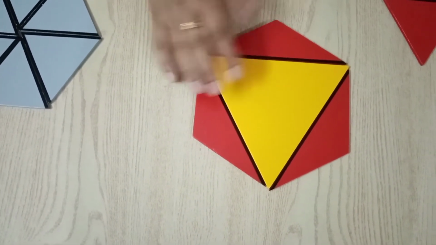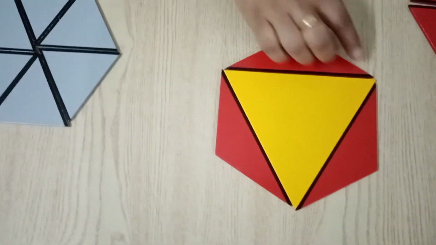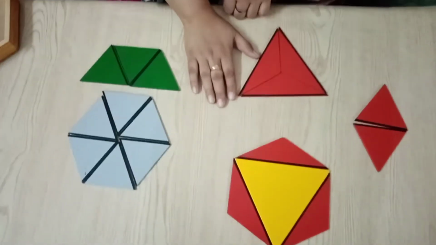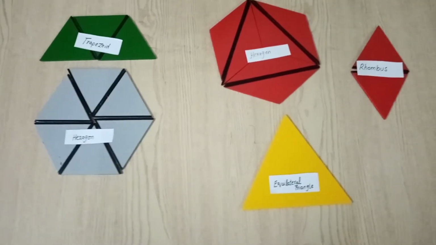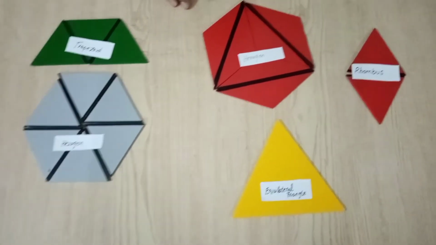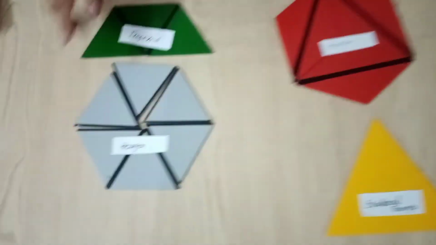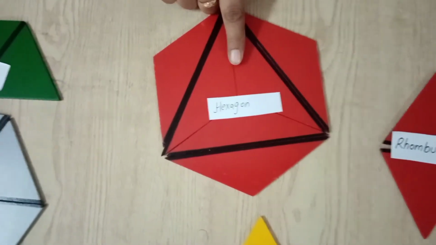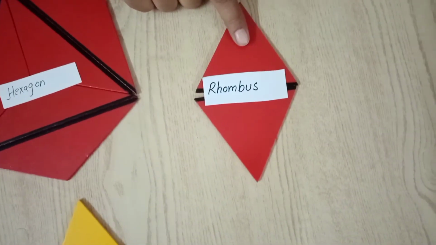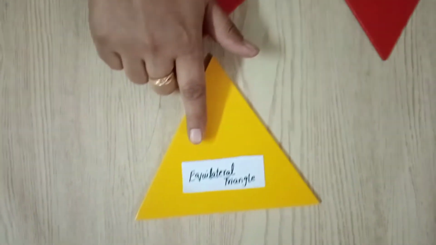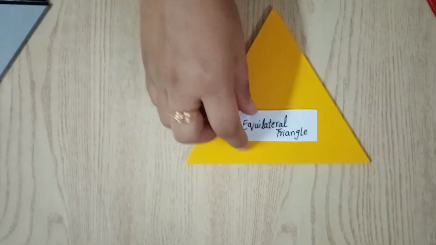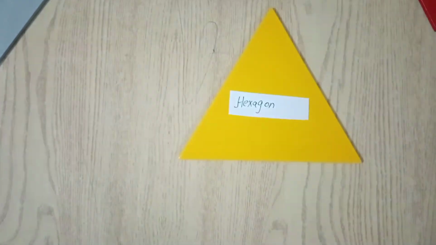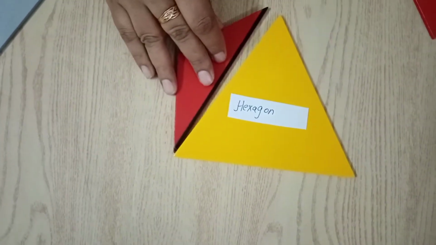Another hexagon. 1, 2, 3, 4, 5, 6 corners we are having. So with the help of small hexagonal box, we can make one hexagon, one trapezoid, another red hexagon and rhombus. And when we join it with equilateral triangle, again we can make one hexagon in this way.